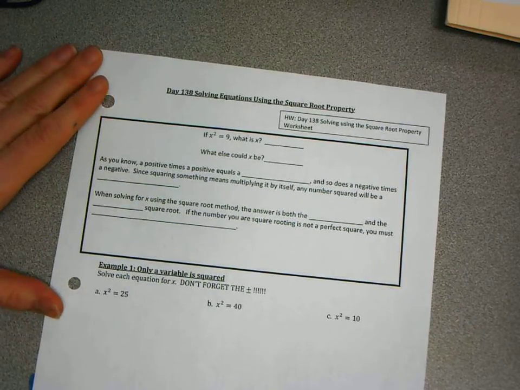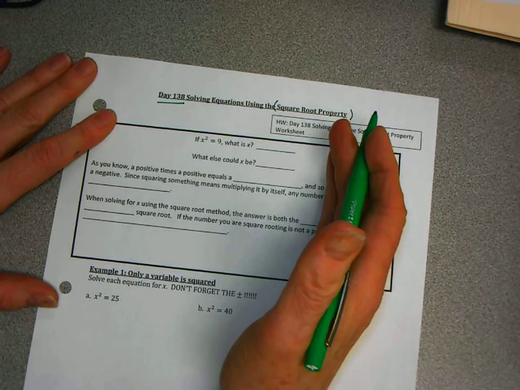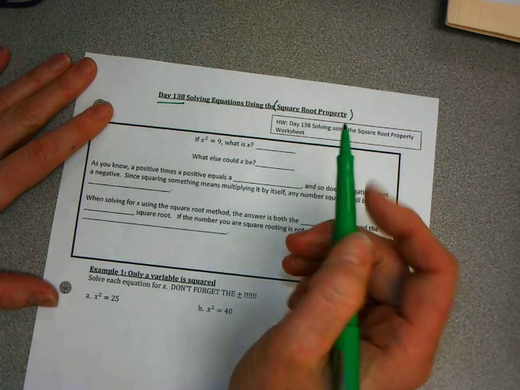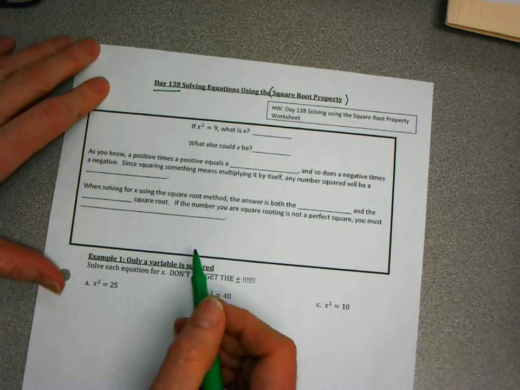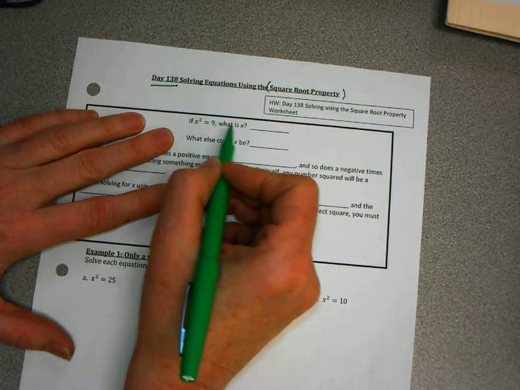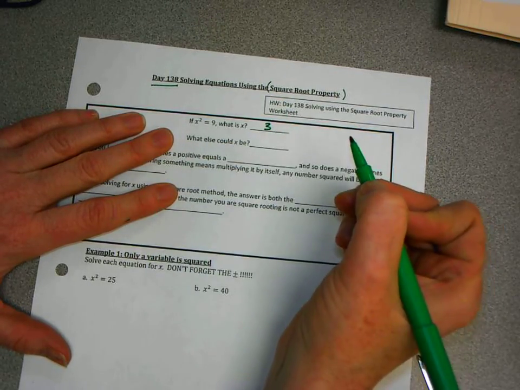Okay, Algebra 1. So it is day 138. And what we're going to do today, so far we've solved by setting factors equal to 0. Now what we're going to do is a new thing. We've used the square root property. Let's think it through. If x squared equals 9, what is x? Okay, x is 3, we say.